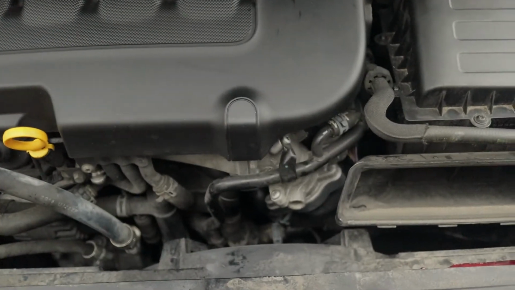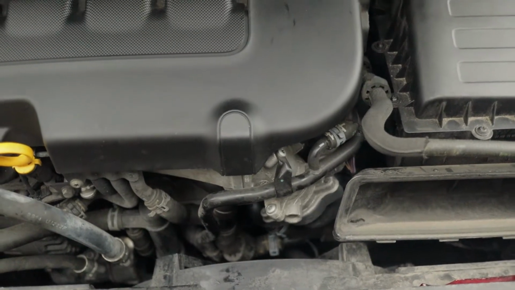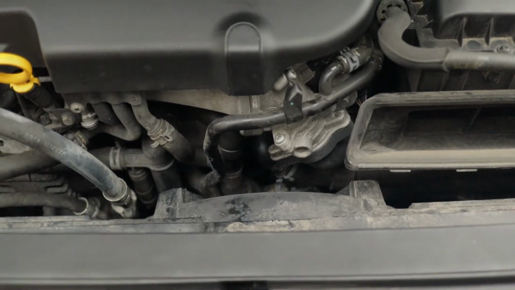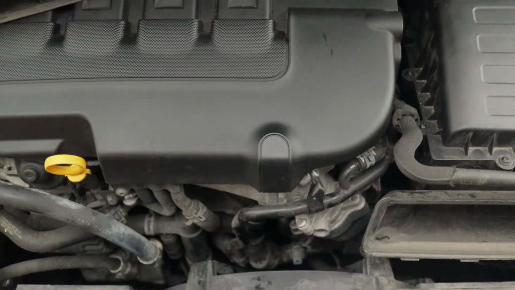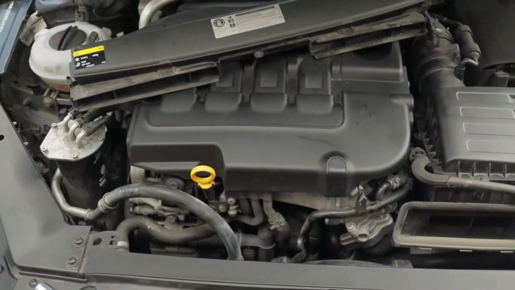I'm going to go ahead and install the new sensor. Just make sure if there's any oil or something, you can wipe it off, but this has fresh oil, so I'm not too worried about that. So we'll see you in the next step.